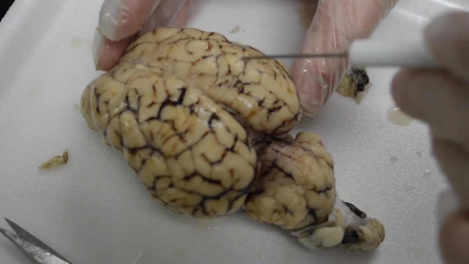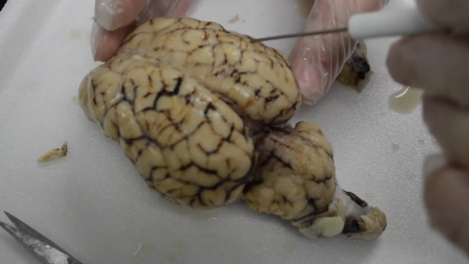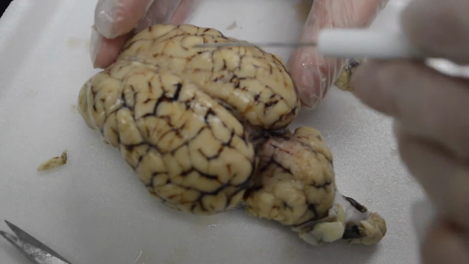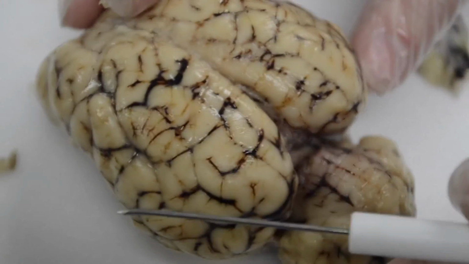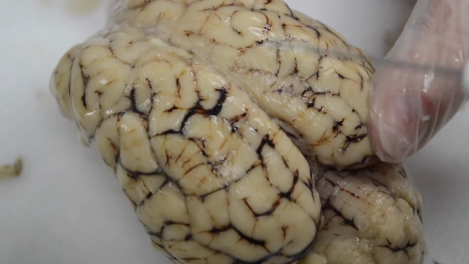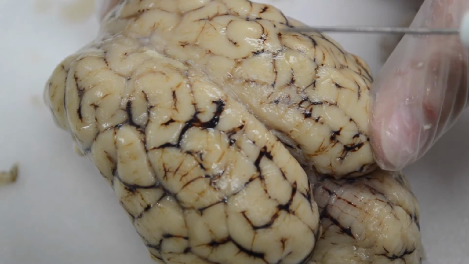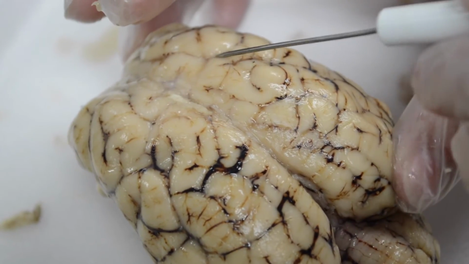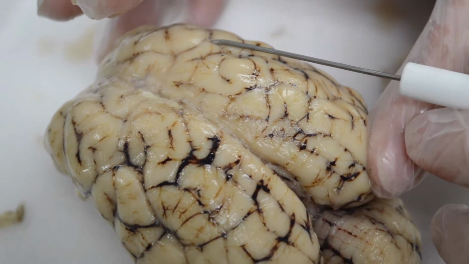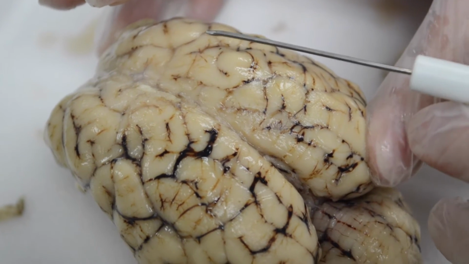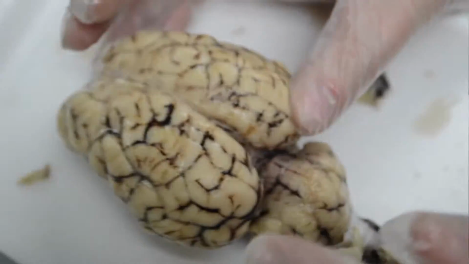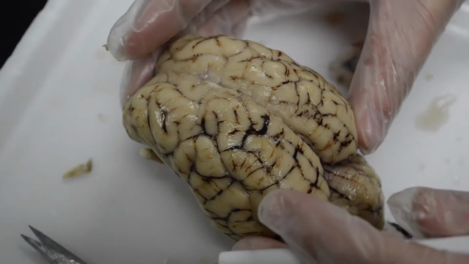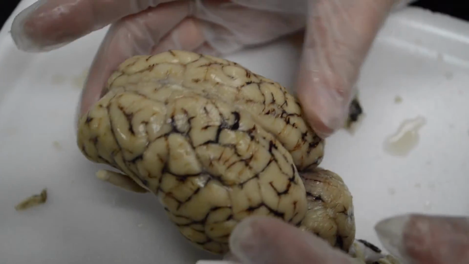Now, all these little folded, raised areas of tissue, they're called gyri, gyrus for one. And then where you can see the blood vessels lying in those little depressions, very shallow ones, those are the sulcus, singular, plural sulci. The lobes of the brain, which are the same for sheep as they are for humans.